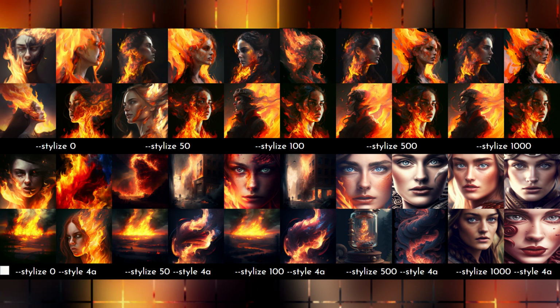The lower Stylize values are just horrifying, and while the images get a little bit better with higher Stylize values, I still don't like how the only thing depicted is women on fire. There is some variety in the 4a style. With higher Stylize values, the prompt just wanders off somewhere completely unrelated and we get extreme close-up images of women.